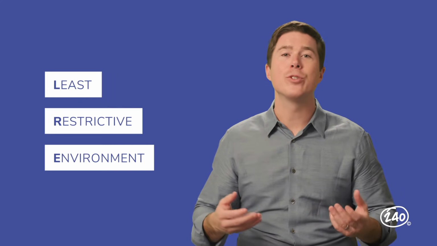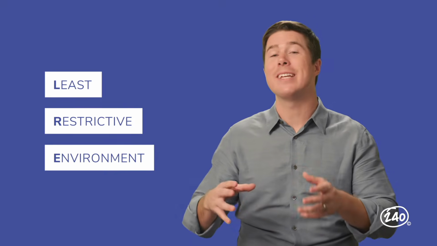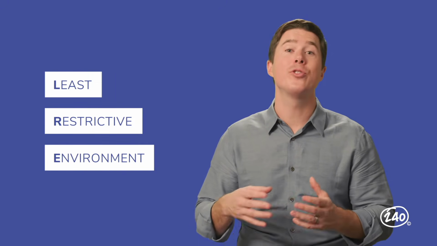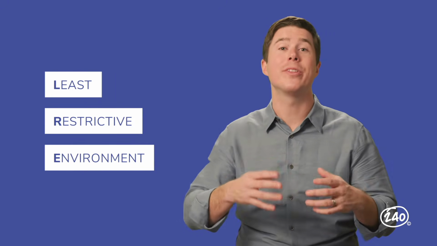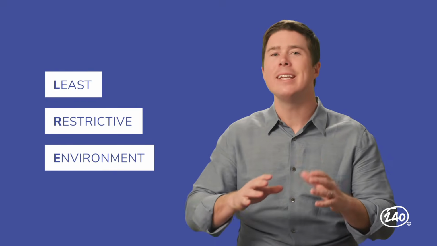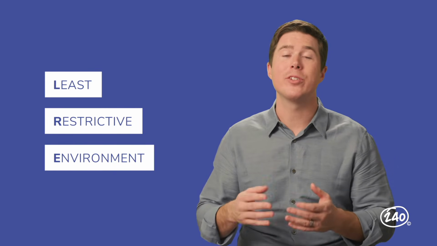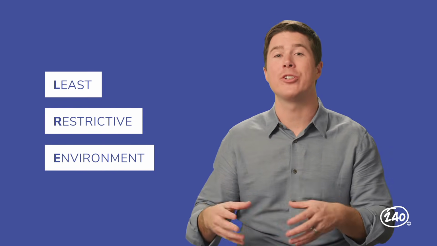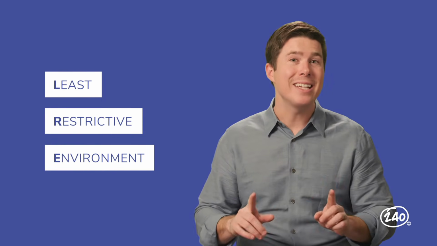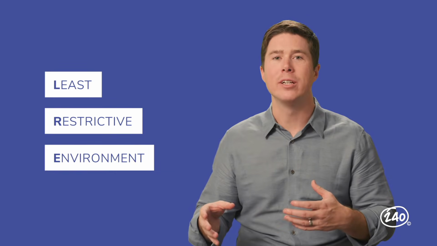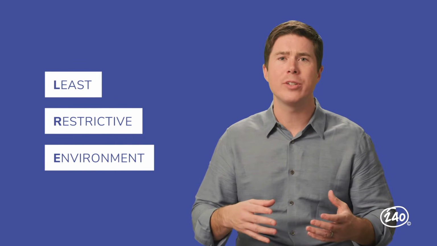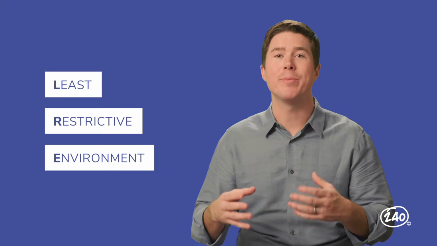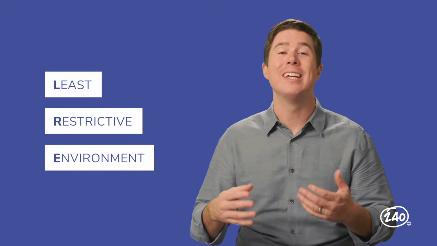LRE stands for Least Restrictive Environment. This means that to the maximum extent possible, students with disabilities should be educated with their non-disabled peers. In simple terms, students receiving special education services should not be removed from the general education classroom unless it is necessary for their learning, which is not up to an individual teacher to decide, but must be determined by a committee based on evaluation and outlined in the student's IEP.